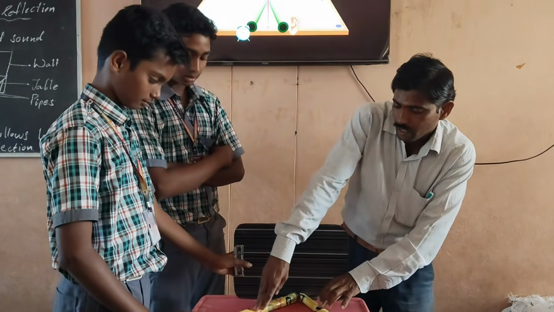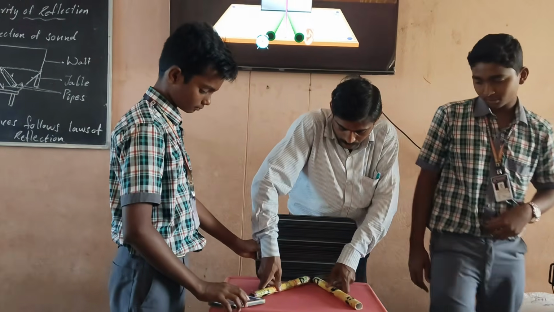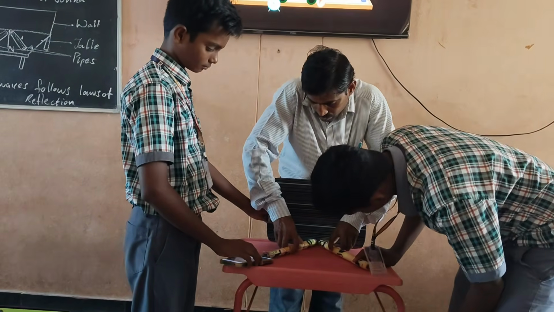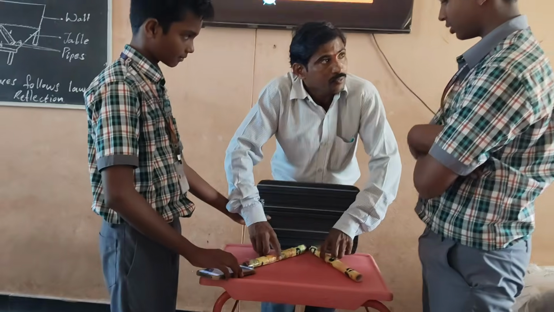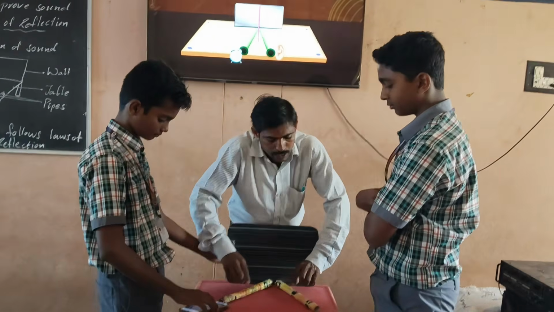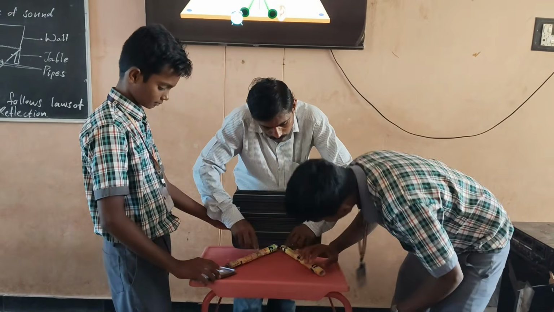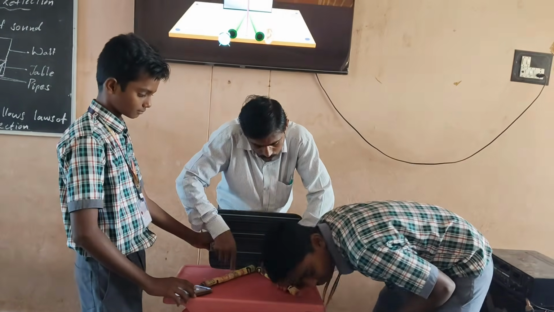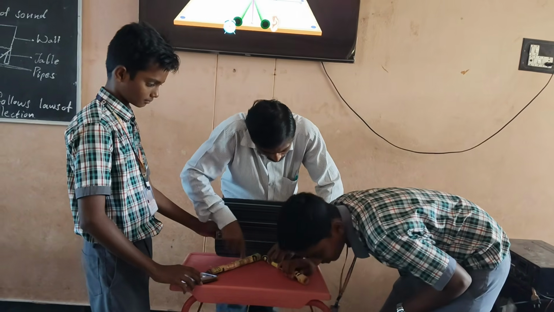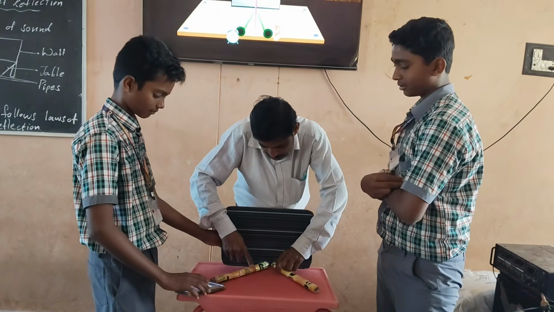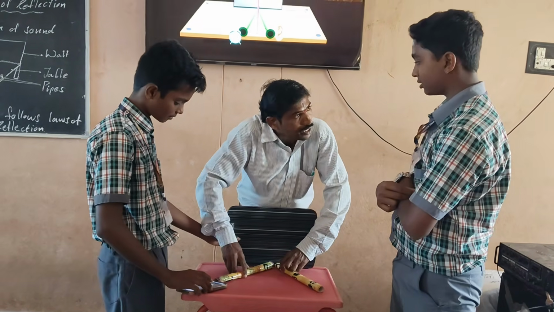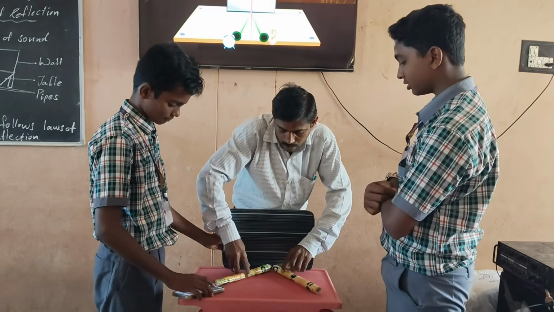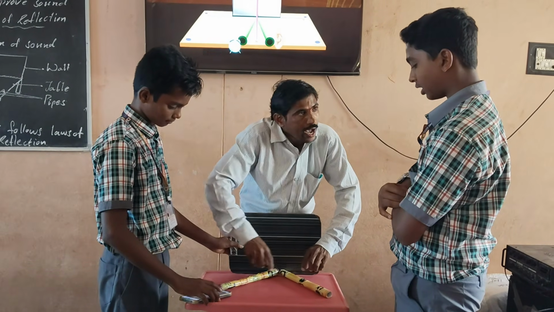So Prashant, come here and observe the sound of the vibrating object. Now I arrange the two identical pipes in the same plane. Now I switch on the vibrating object. You can hear the sound of the object. Prashant, are you hearing this sound? Yes, sir. Why? Because both pipes are in the same plane. Angle of incidence is equal to angle of reflection, so we can write angle i is equal to angle r.